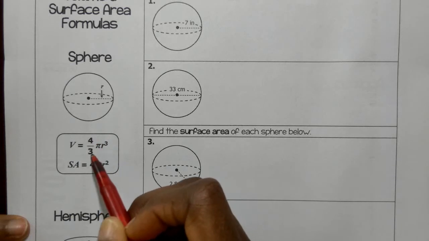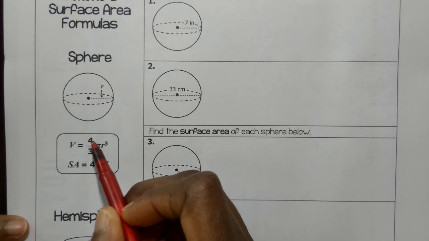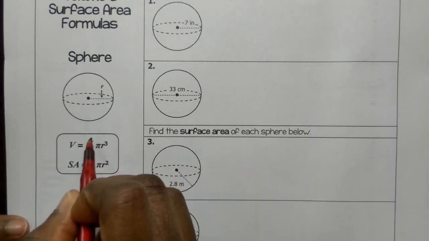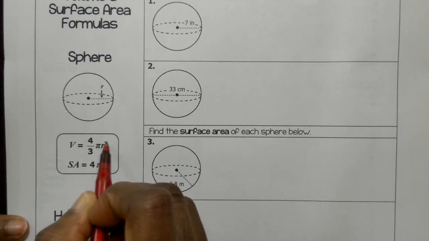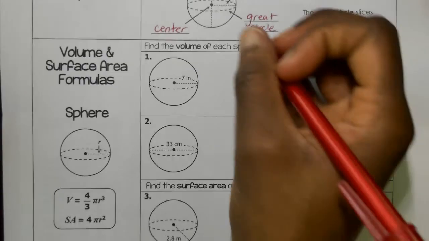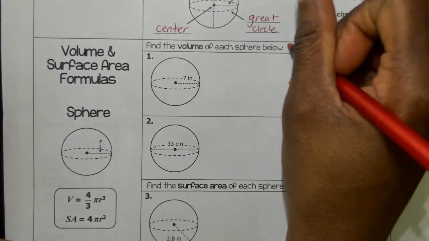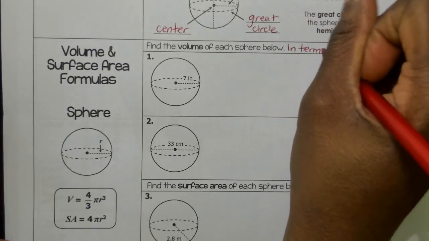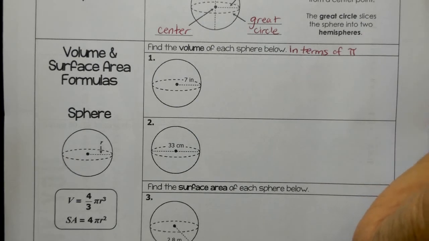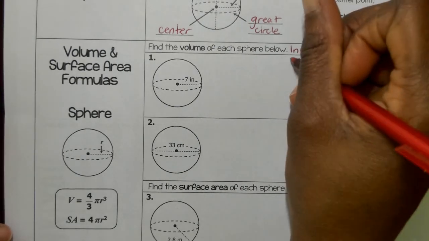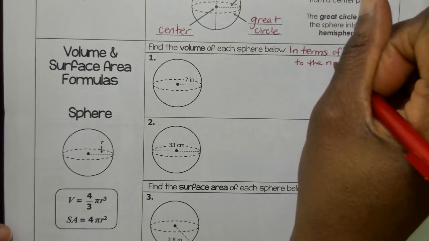And a lot of people get tripped up when there's a 4/3, but really that just means 4 divided by 3, or that you take everything, multiply all this stuff and times it by 4, it's essentially in the numerator, and then divide the whole thing by 3. So for each of these problems, I want the answers in terms of pi, remember that's right before you multiply through by pi, and then also to the nearest hundredth.